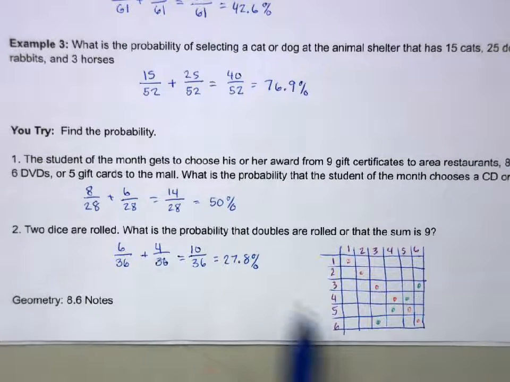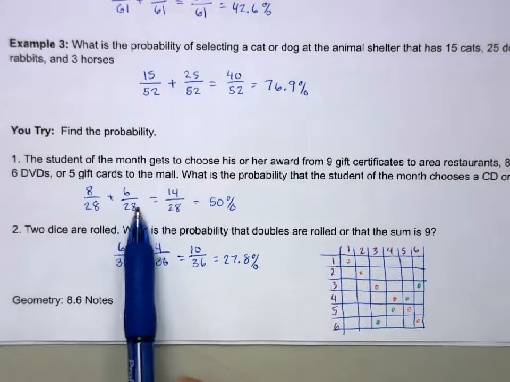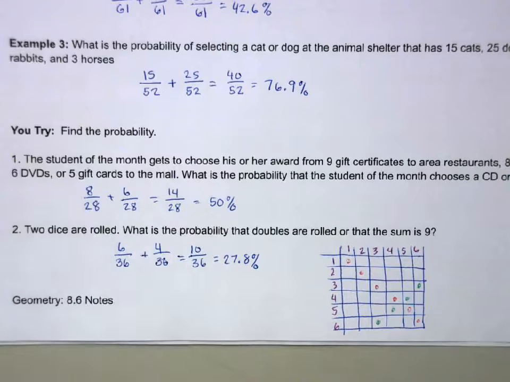All right, in the first scenario, 8 of the 28 objects are CDs, 6 are DVDs. Add those together to get 14 out of 28 equals 50%.